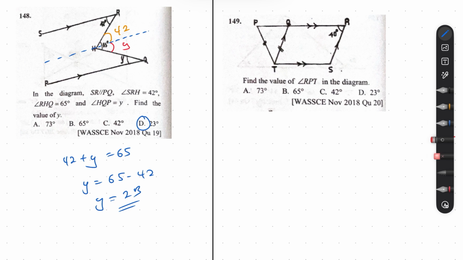The question says we should find the value of RPT. It's RPT. So this is the angle we are trying to find, okay? But before we try to find that angle, we see that these two lines are equal. That means this triangle will give us what? An isosceles triangle. That means these two angles will be the same, okay? This angle here and this angle will be the same.